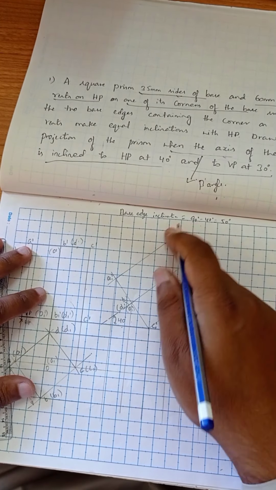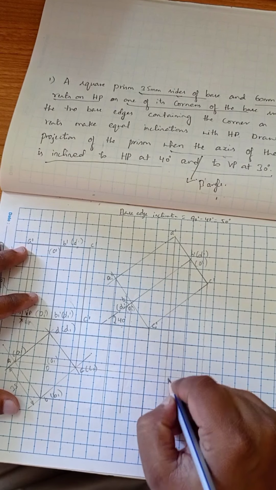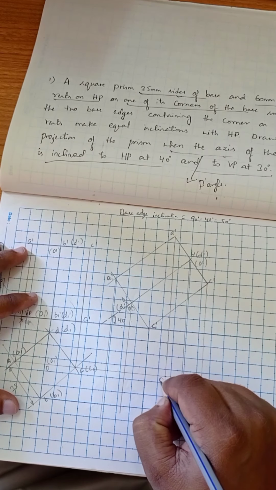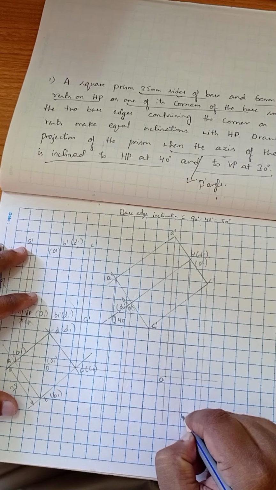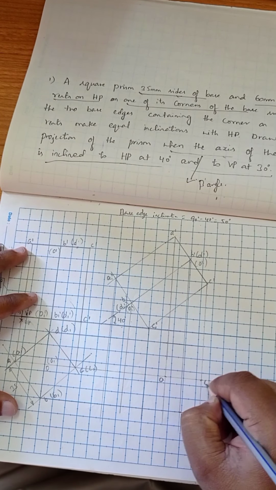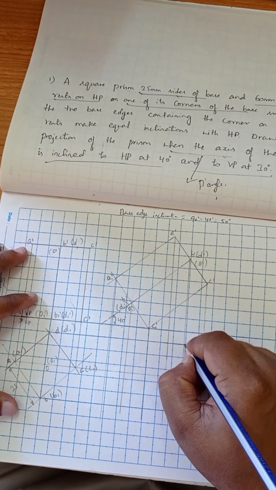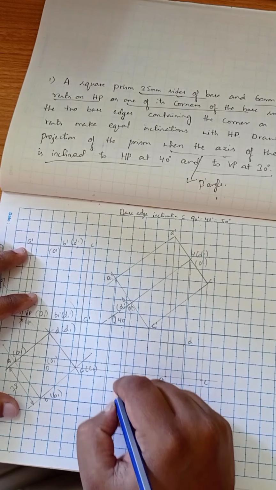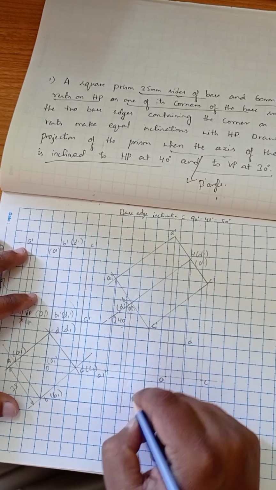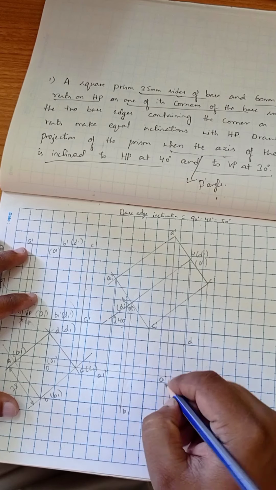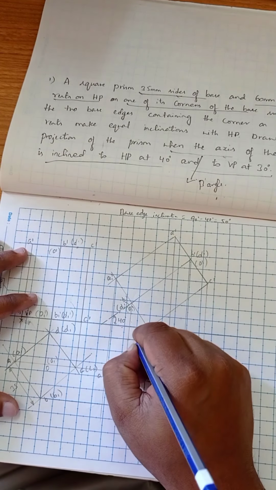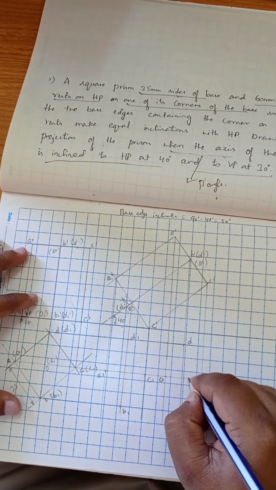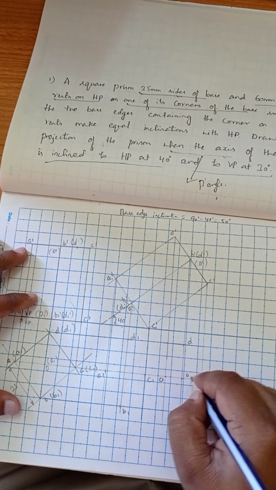First we'll write for the top face: A, B, C, and this is D. Similarly, we have this one: A1, B1, C1. This is D1, and this is O.